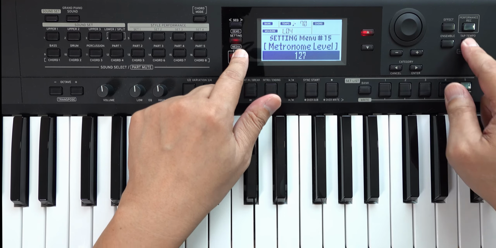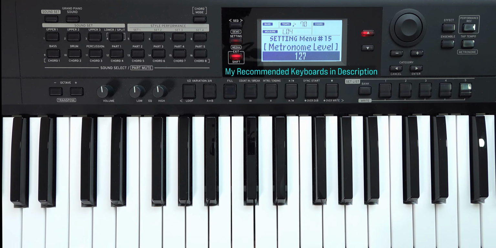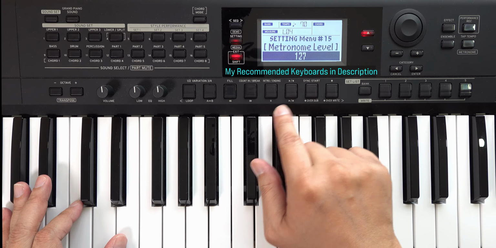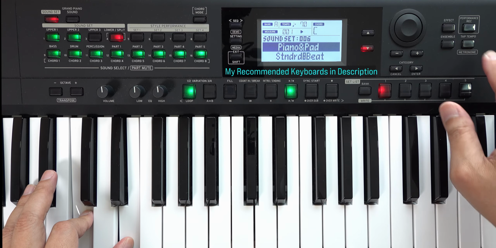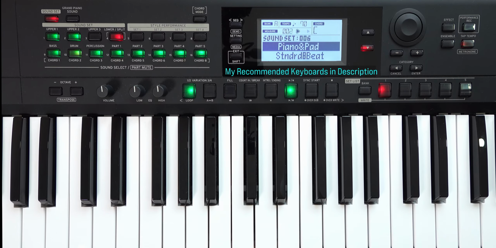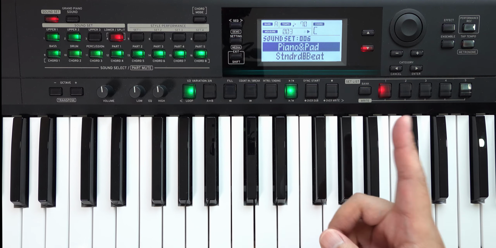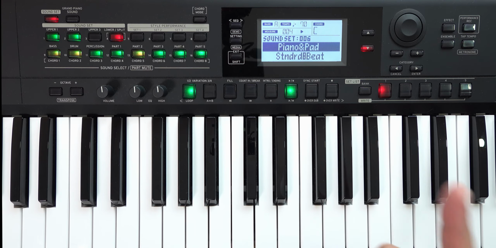And now the metronome will be at its loudest. And you can also have the metronome as the rhythm is playing. You can hear the metronome in the background, helping you to keep time.